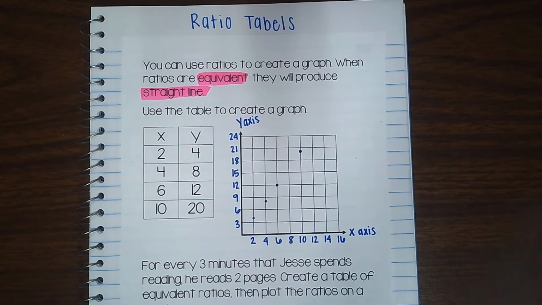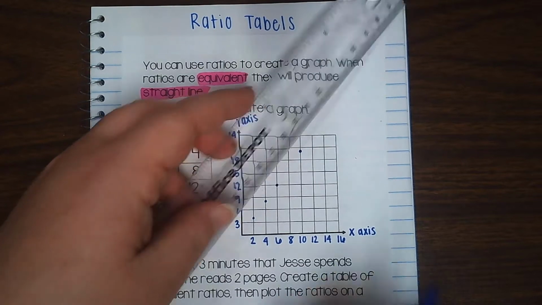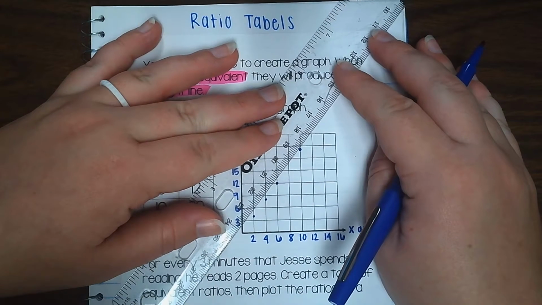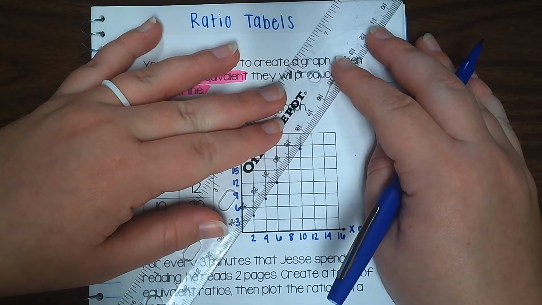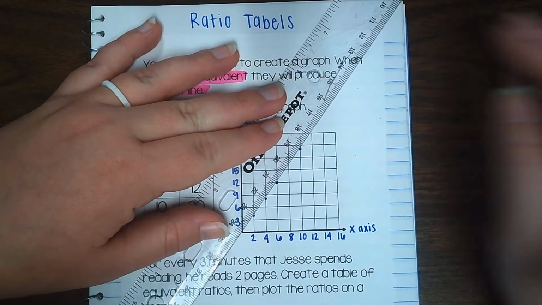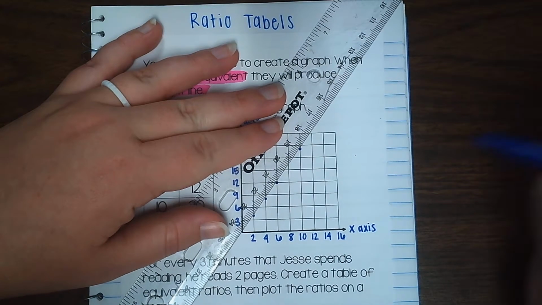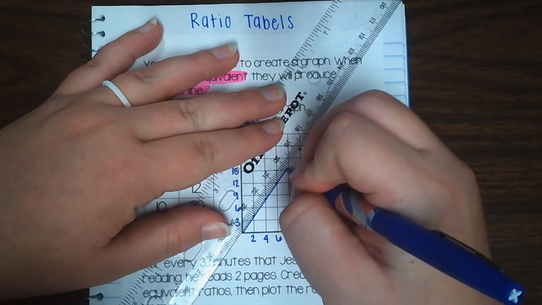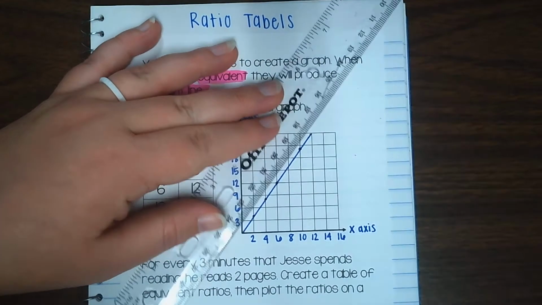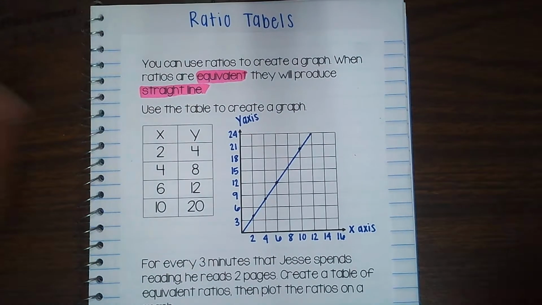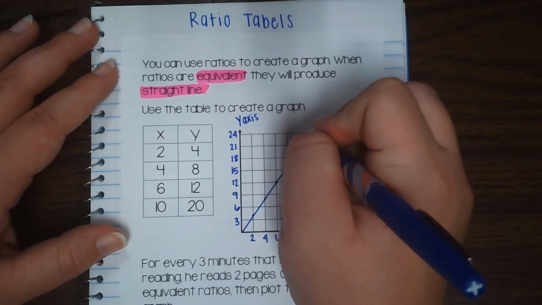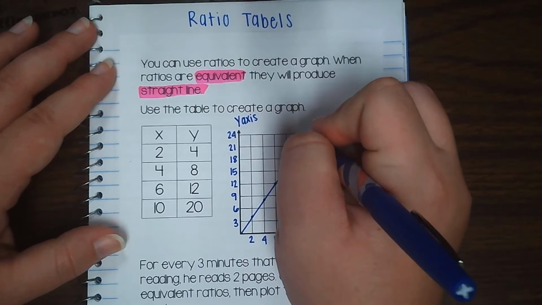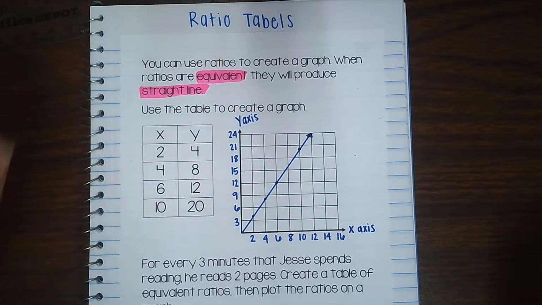Okay, so I like to use a ruler to see, are these forming a straight line? Yes, they are all touching my ruler. So if I create my line, I'm going to go all the way through, and we're going to assume that this line keeps going, so we put an arrow on the end of it.